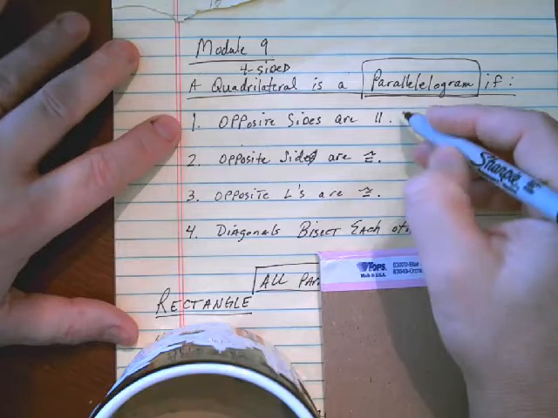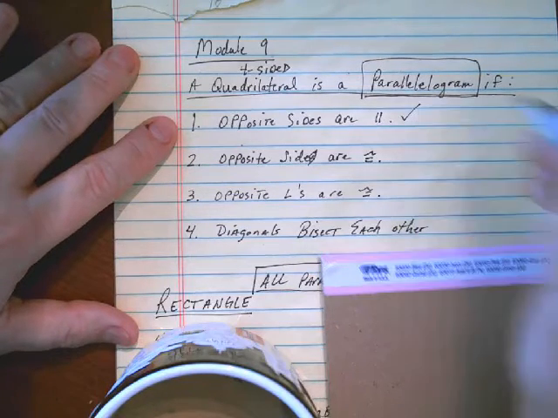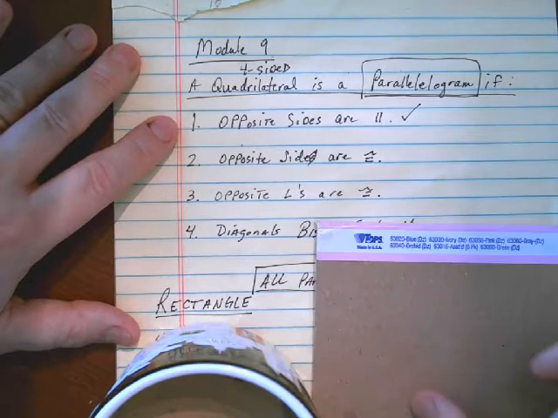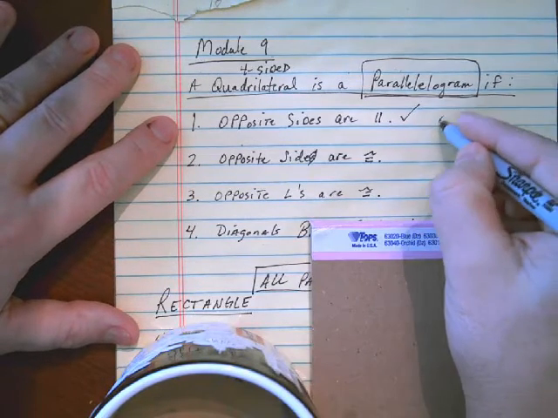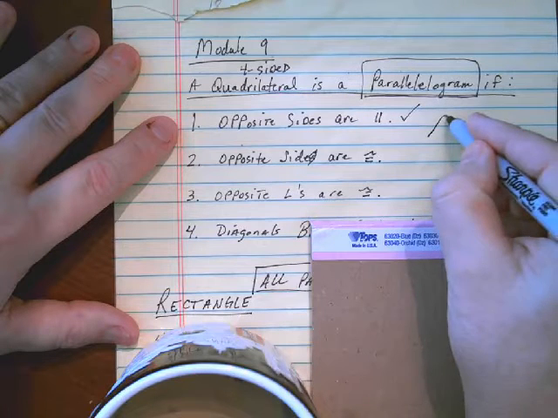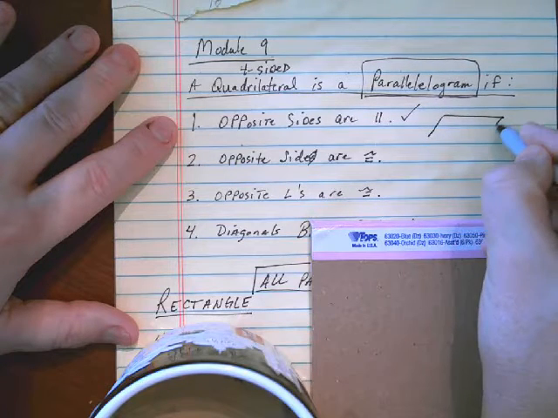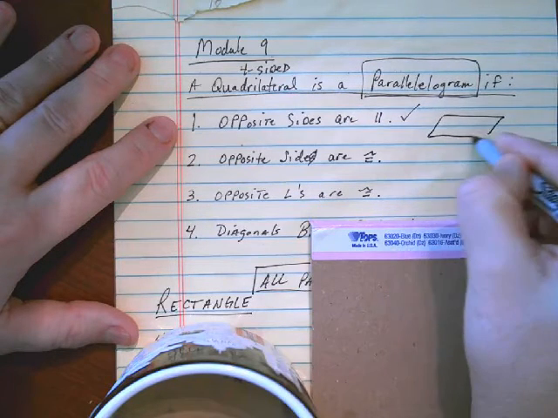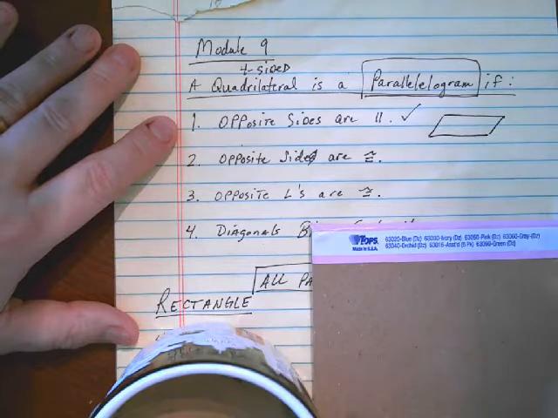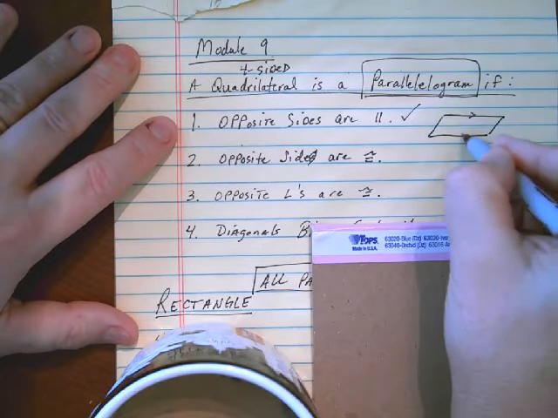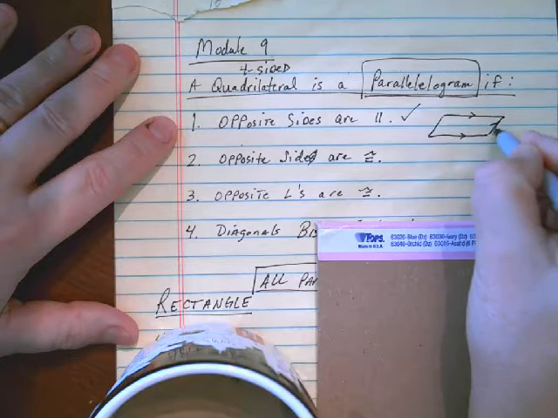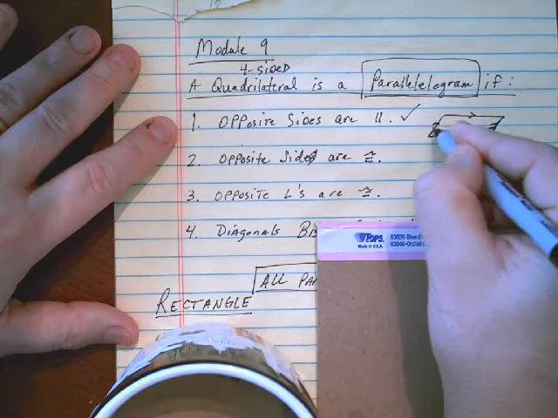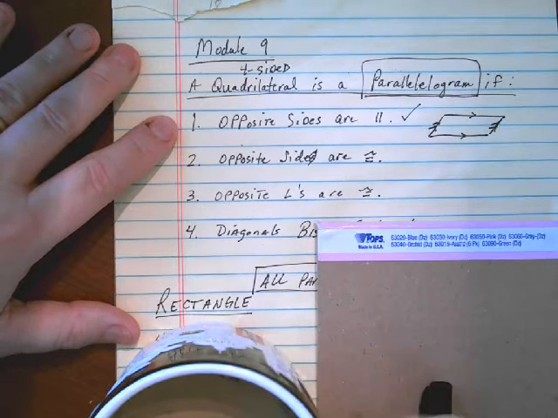If opposite sides are parallel, no matter what the length of the sides are, then you have a parallelogram. We would denote that like this, with these little arrows that tell us that they're parallel.